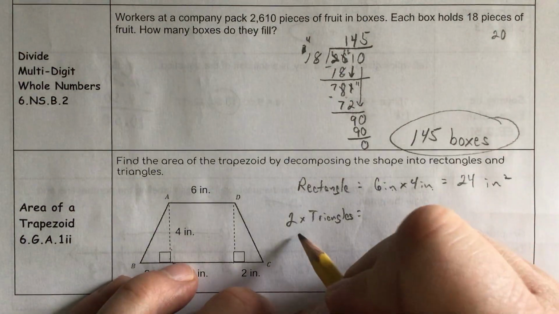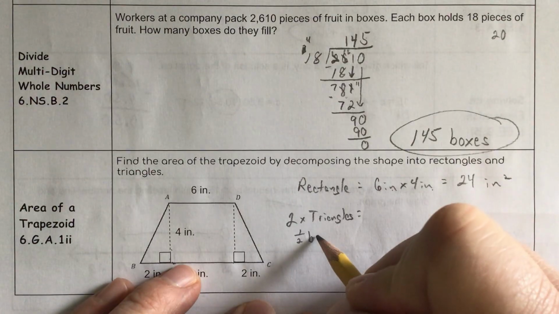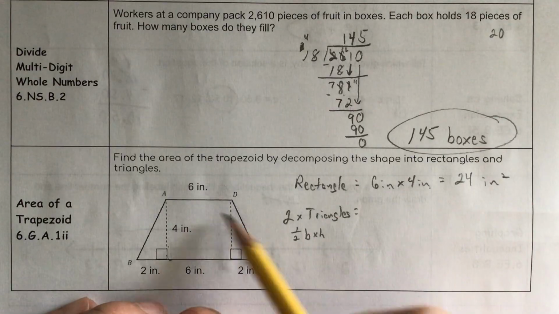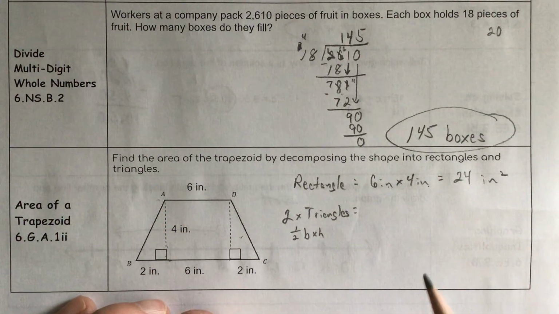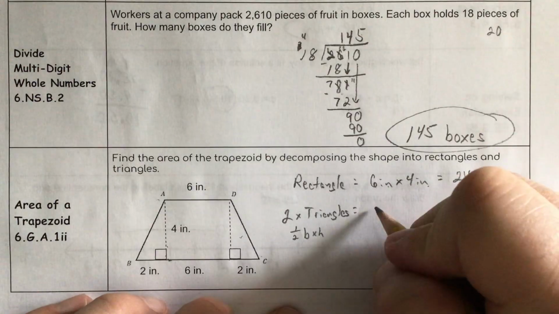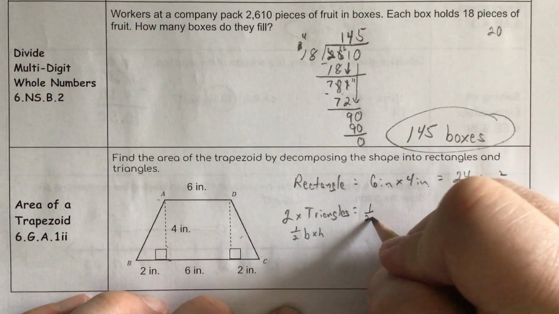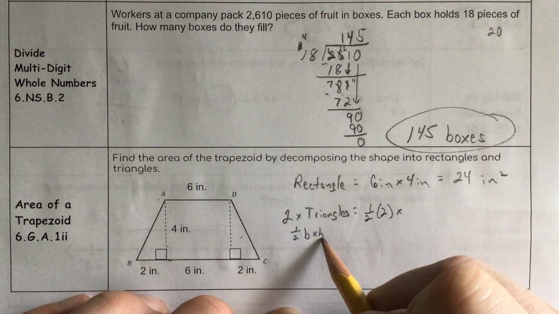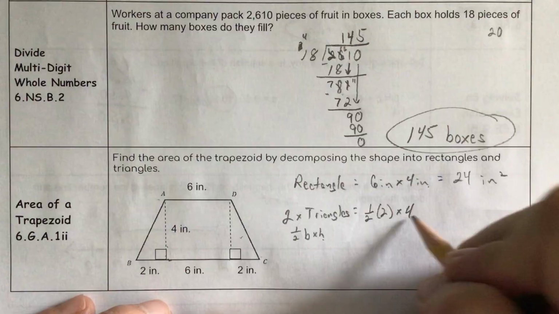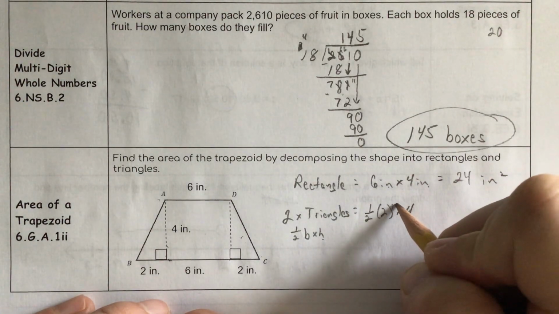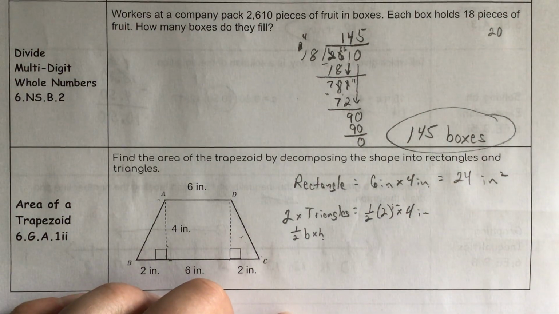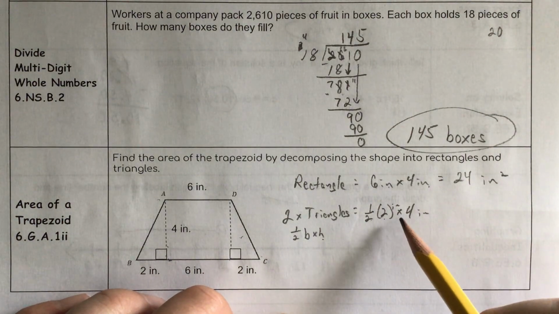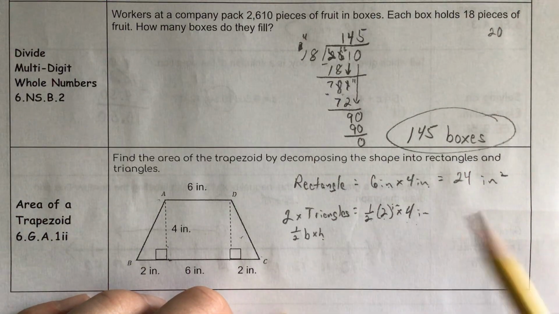So area of a triangle is 1/2 base times height, because it's half of a rectangle. If I put this triangle with this triangle, it would make a rectangle. So the base is 2. So I'm going to take 1/2 times 2 times my height, which is still 4. And this is inches and inches. Sorry about that. So now 1/2 of 2 is 1, and then 1 multiplied by 4 is 4.